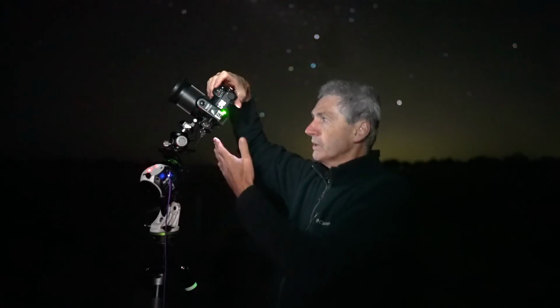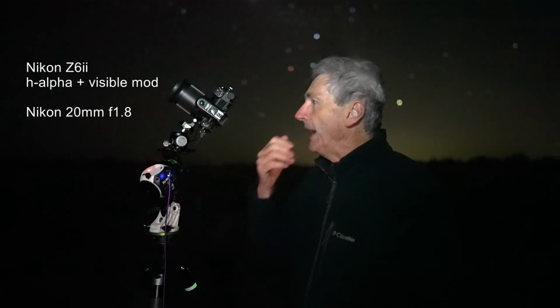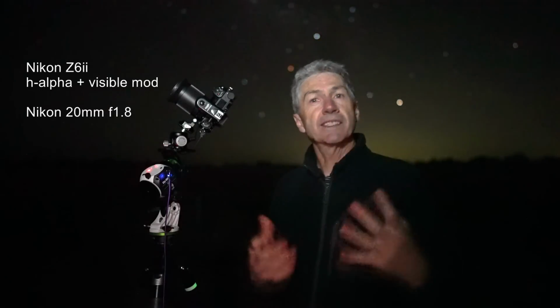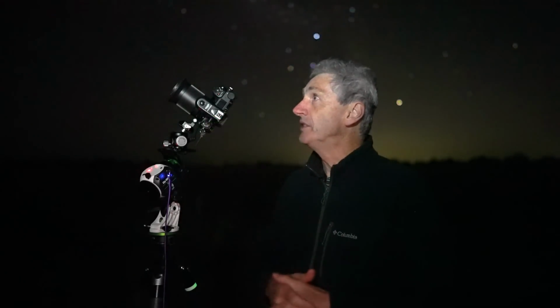So what I'm shooting here, this is the Nikon Z6 Mark II with the H alpha modification, Astro modded camera. And I'm shooting with the 20mm f1.8, the same as I was back there. And I'm shooting 60-second shutter speeds. Remember, it's on a tracker, f2.8 at ISO 1600. And I don't want to go any longer than 1 minute, mainly because of the wind and also time.